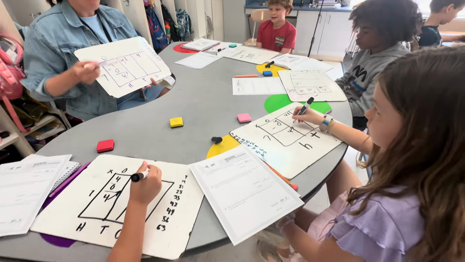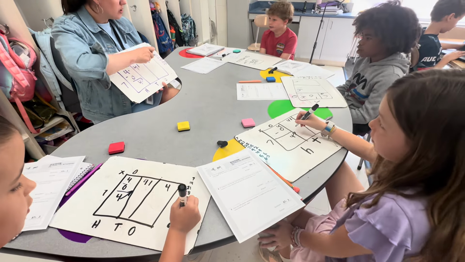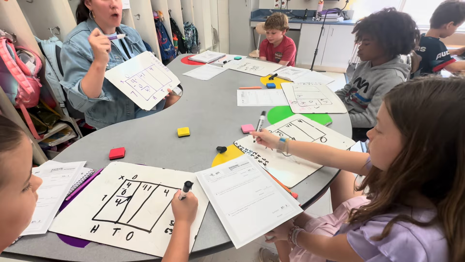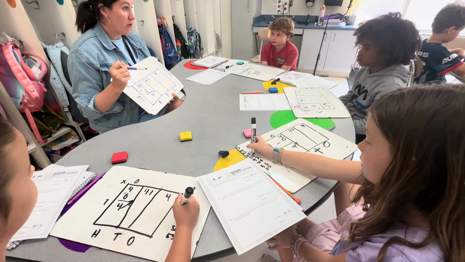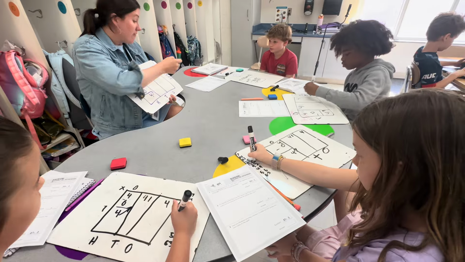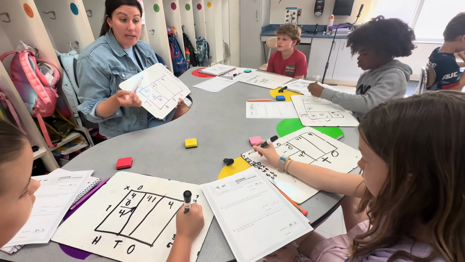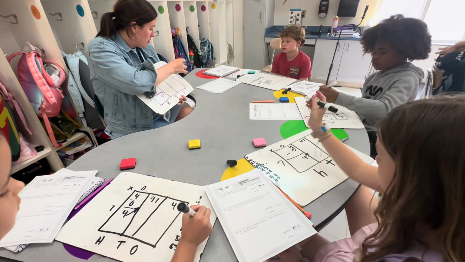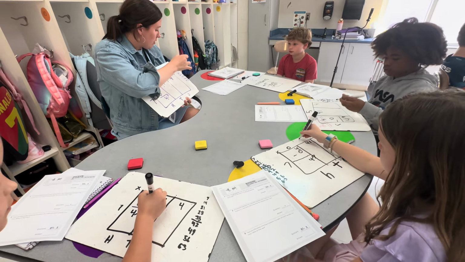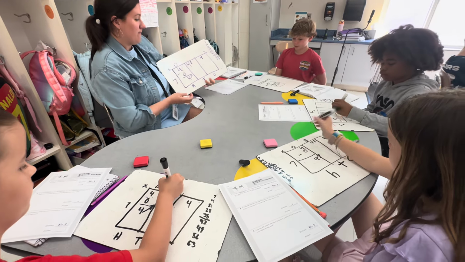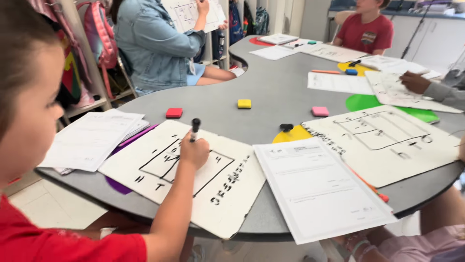Okay. So now 41. Do we see 41 up here? No. But what's the closest without going over? 35. Yeah, because can we go over? No. So our closest number, even though 42 is the closest one, it's going over. And that's 1, 2, 3, 4, 5. So that's our 5th multiple.